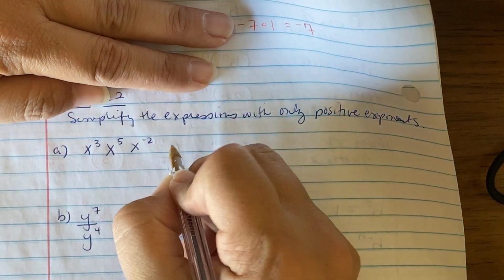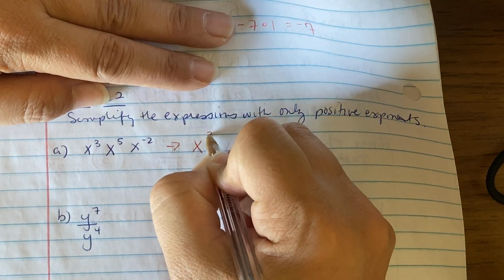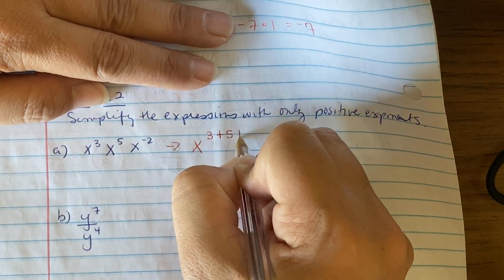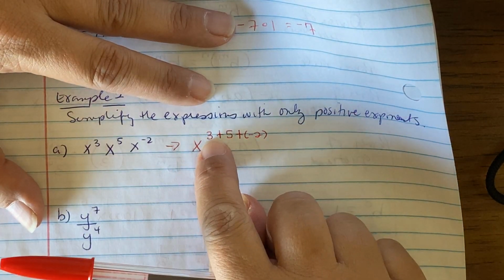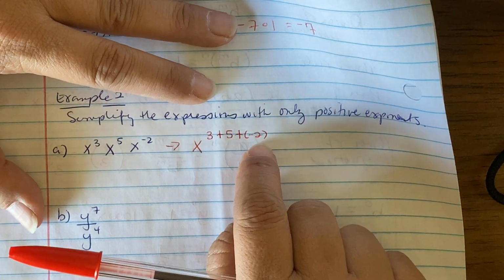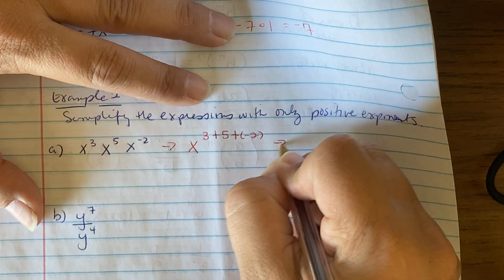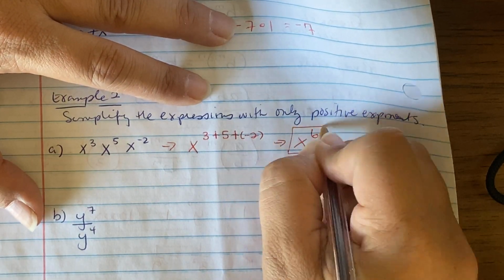So this becomes x to the 3 plus 5 plus a negative 2. So 3 plus 5 is 8, and 8 minus 2 makes it 6. Your final answer is x to the 6th power.